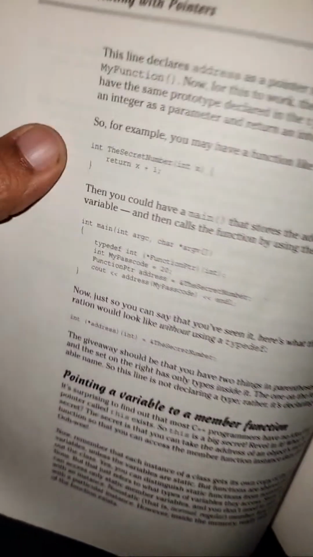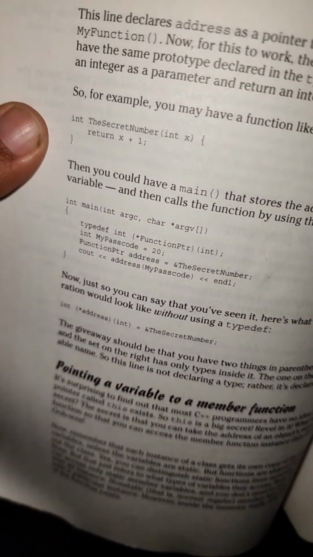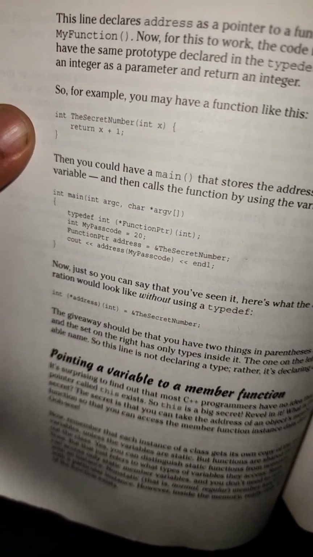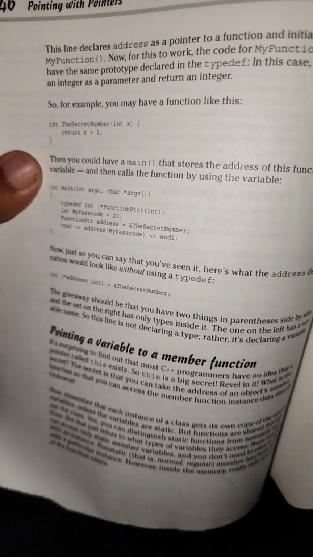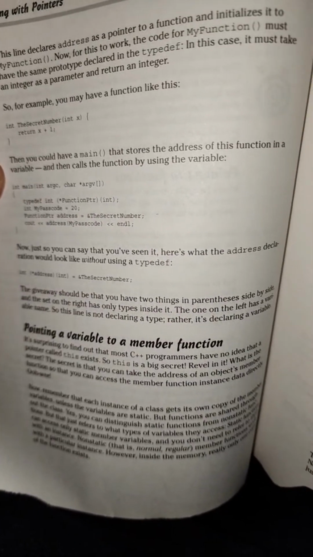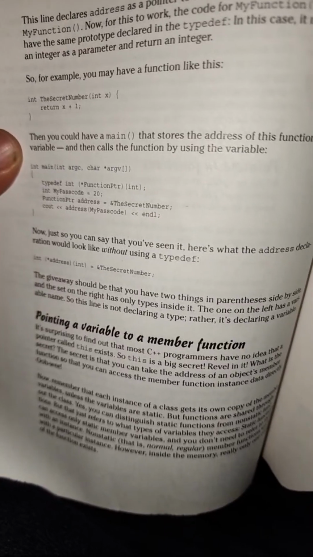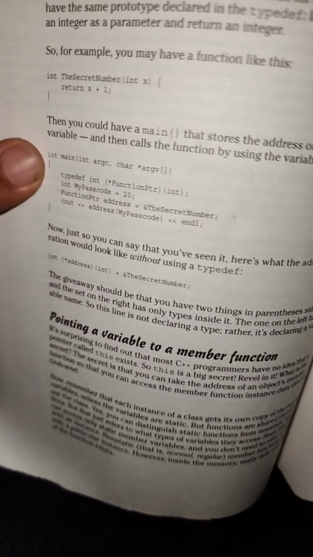Int the secret number, int x, return x plus 1. Then you could have a main that stores the address of this function in a variable and then calls the function by using the variable.